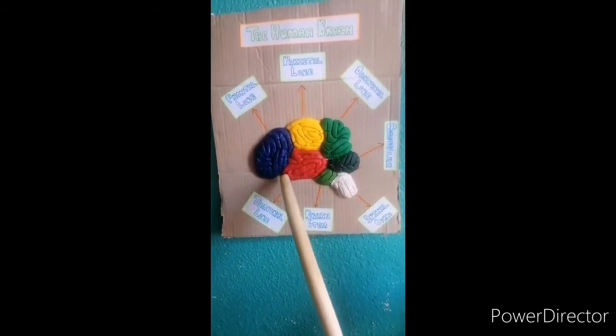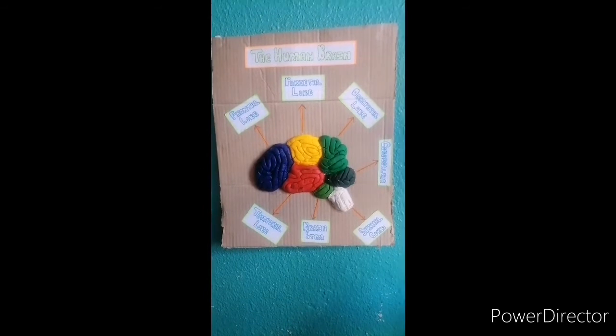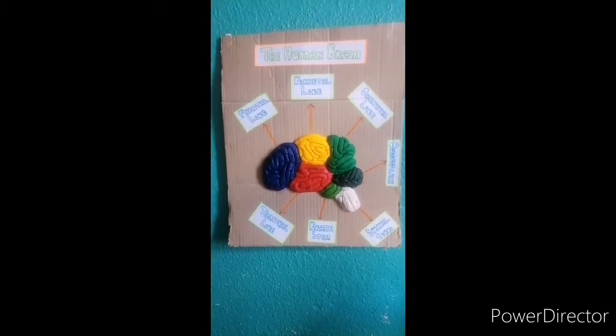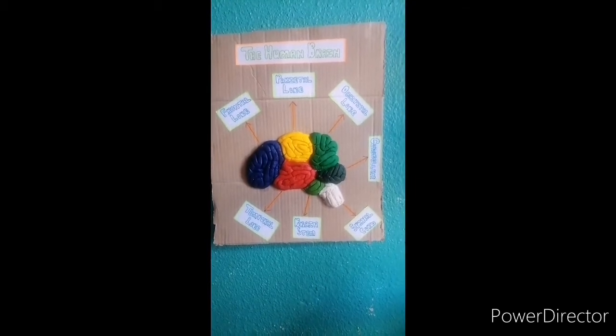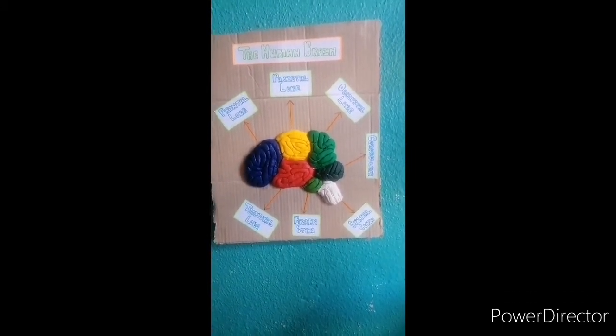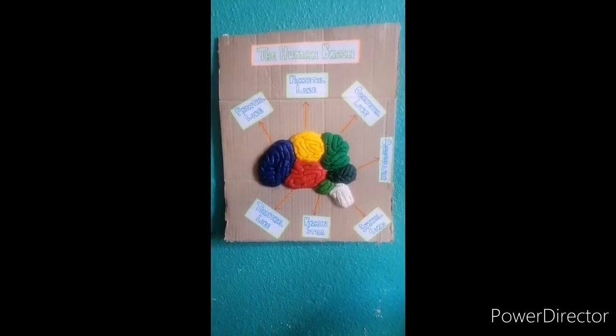Then the temporal lobe, which is this one, the red one. It is located behind your ears. It is responsible for processing auditory information and with the encoding of memory.